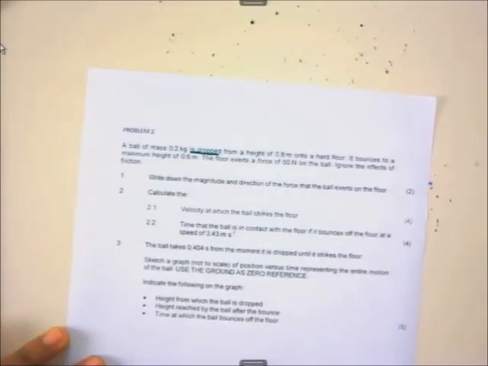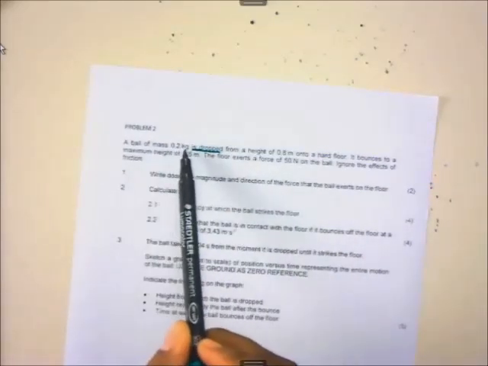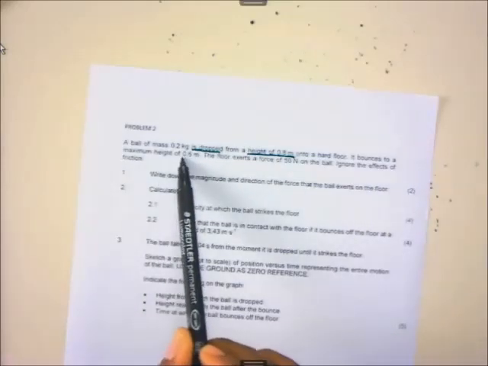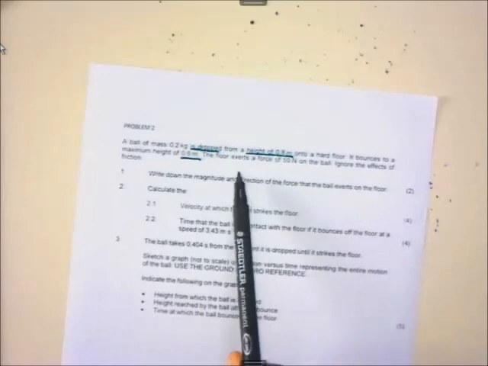The other thing that I want to tell you is, when you write the exam or when you practice, always have your pencil handy so that words like dropped, projected upward, you should underline what you think is important. So it says a ball of mass 0.2 kg is dropped from a height of 0.8 meters onto a hard floor. It bounces to a maximum height of 0.6 meters. The floor exerts a force of 50 newtons on the ball. Ignore the effect of friction.